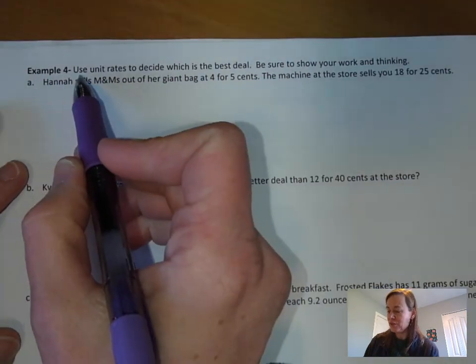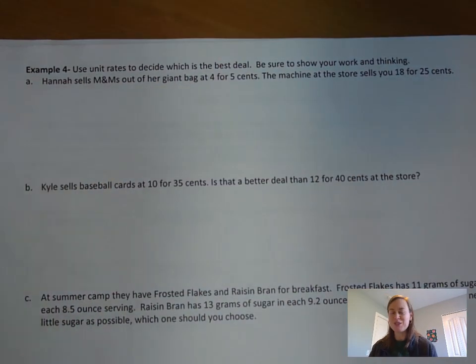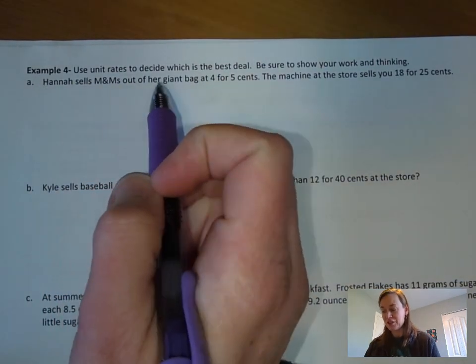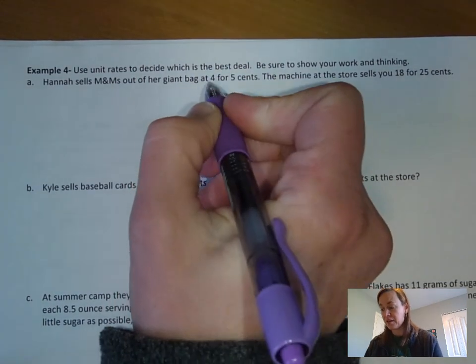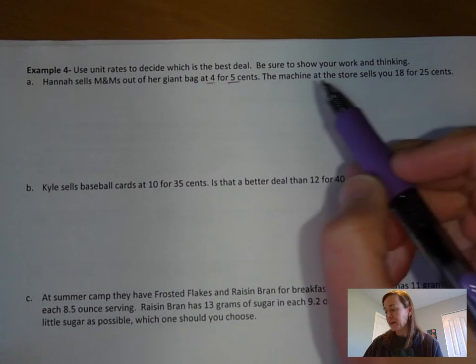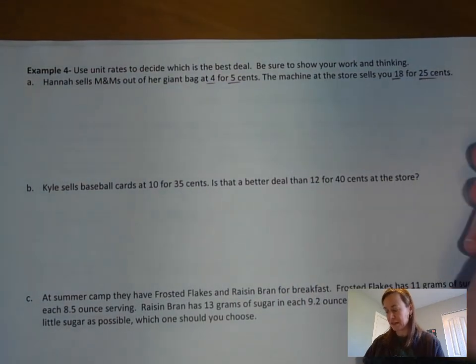It says, let's use unit rates to decide which is the best deal. Be sure to show your work and your thinking. Okay, so here it says Hannah sells M&Ms out of her giant bag at 4 M&Ms for 5 cents. The machine at the store sells you 18 for 25 cents.